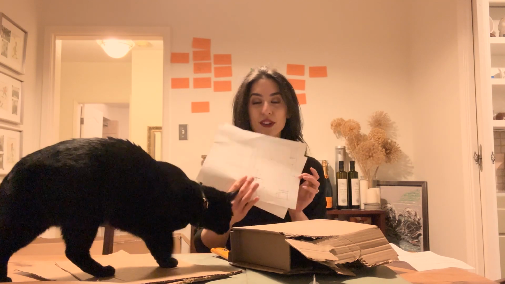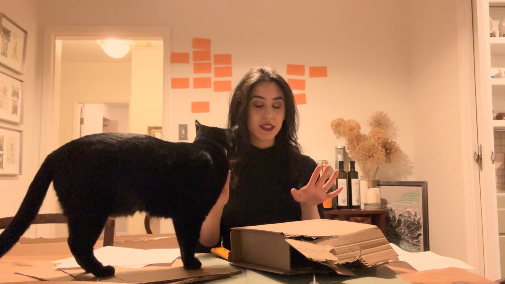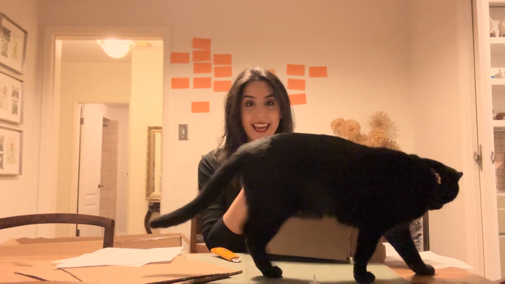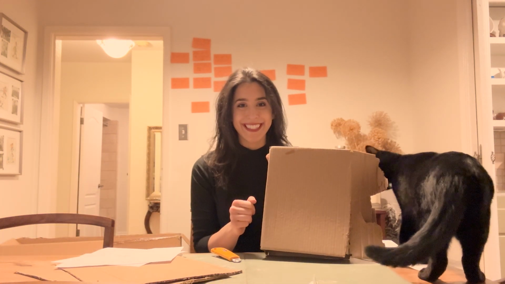Now that my measurements are all drawn out, I'm going to translate them into a mini world. And I'm using cardboard as my weapon of choice because A, it's sturdy, and B, it's super easy to work with, and the cat likes it.